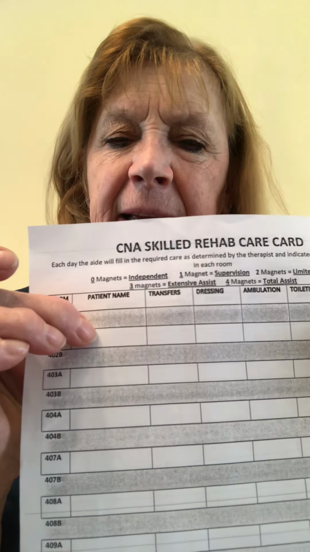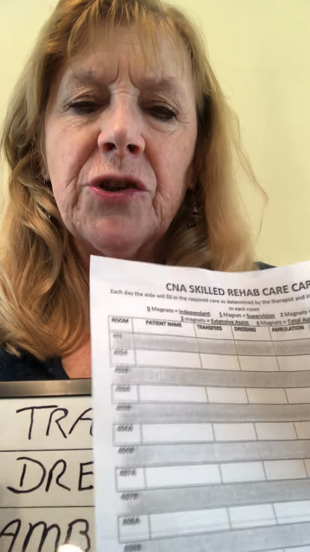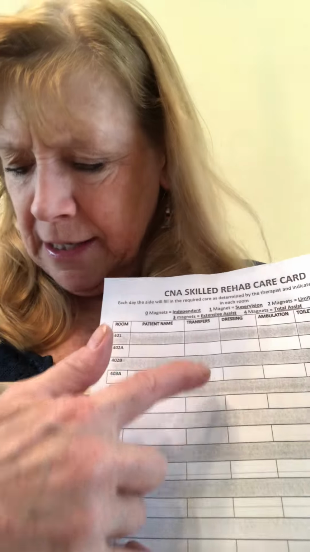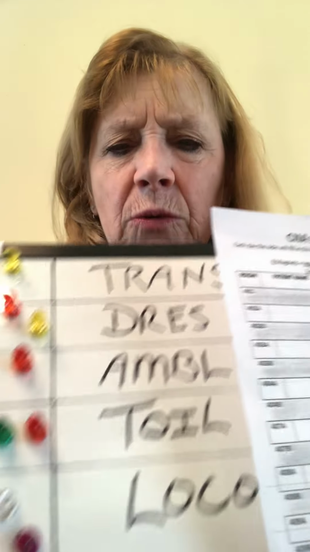Put your resident's name here, and then you start putting their level of care. As we said, this person here is a level 1 for transportation. So what we want to do is, over here under transportation, you want to put a 1. This person, if you look at the board, is a 2. A 2 is limited assist. So you come over here under dressing and put the number 2, and so on down the line.